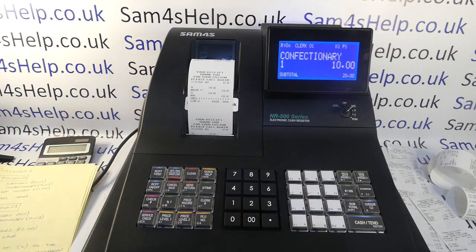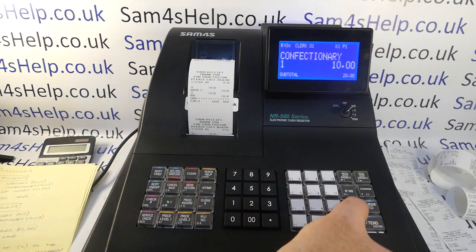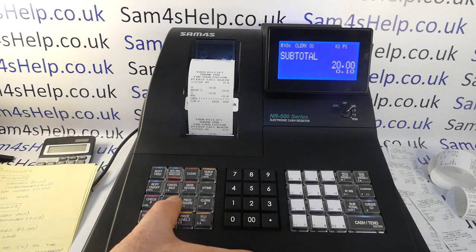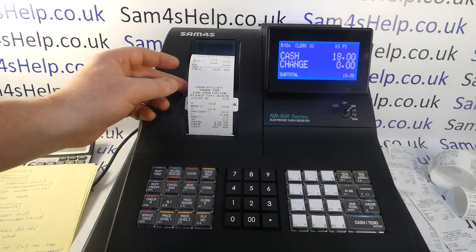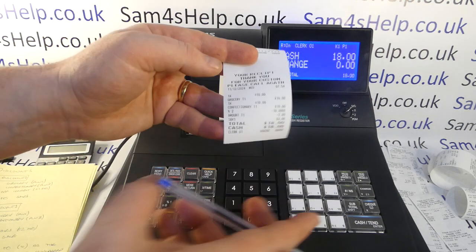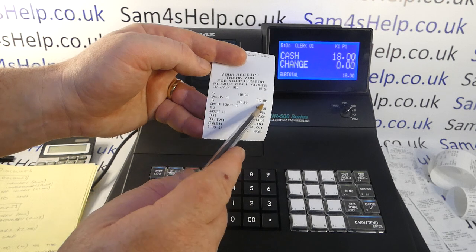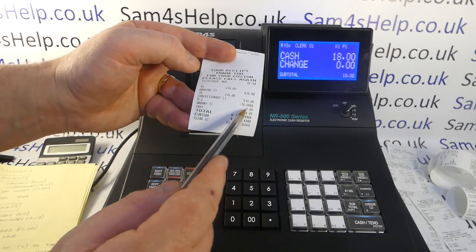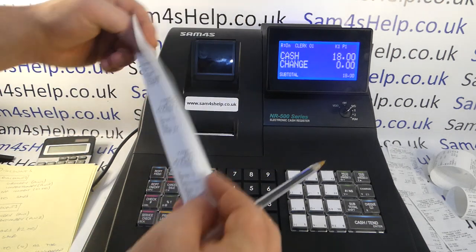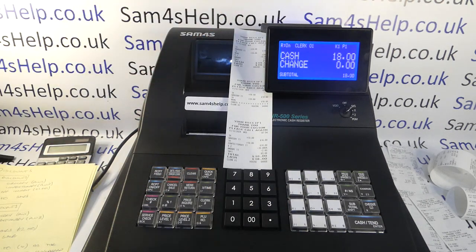We'll do £10 confectionery, then subtotal 10% %2 cash. So on this sale here we've got grocery £10, confectionery £10, and then we've taken 10% off the total sale, so we've actually got a sale of £18.